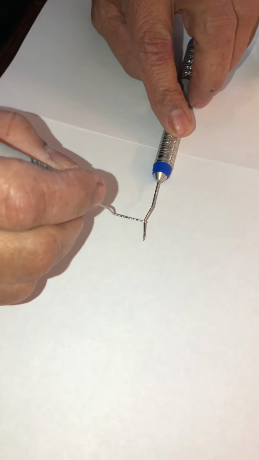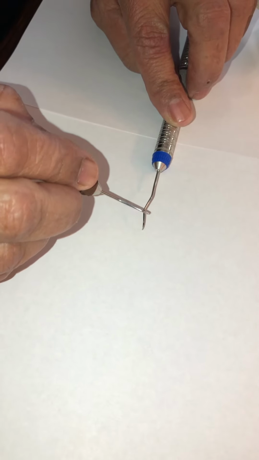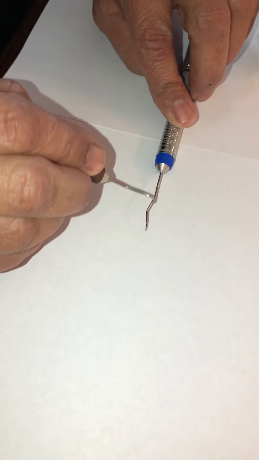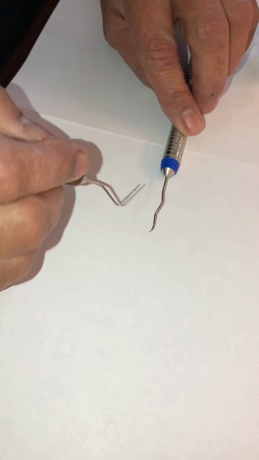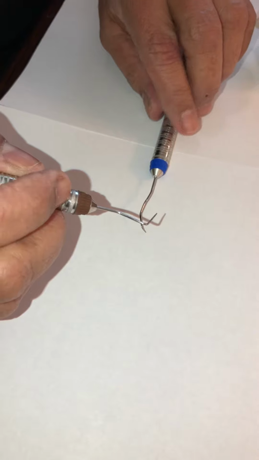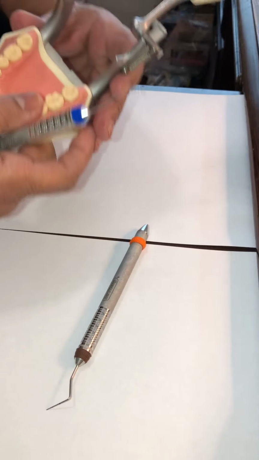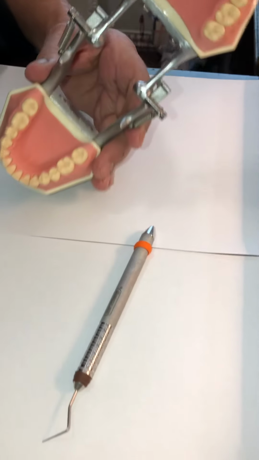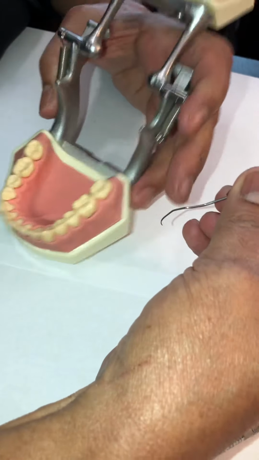And the more twists and more turns the shank has, and the longer it is, the more it enables you to place the instrument in different parts of the mouth and different parts of the tooth. So it's designed for being able to gain access, because some explorers, like the ODU Orban, are not always feasible to use in a lot of places in the mouth. So we're always going to look for this first bend.